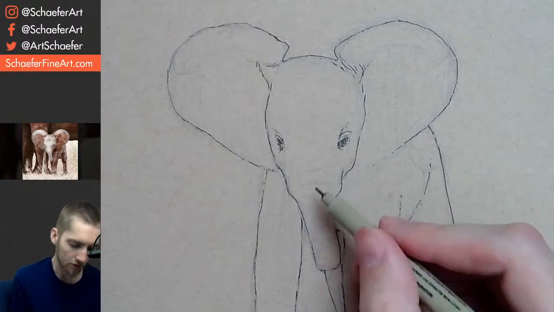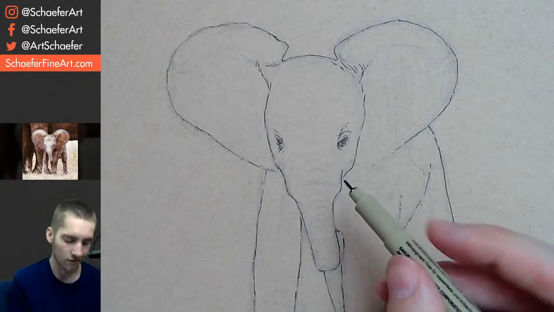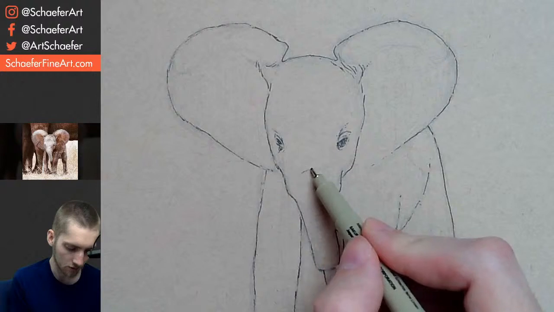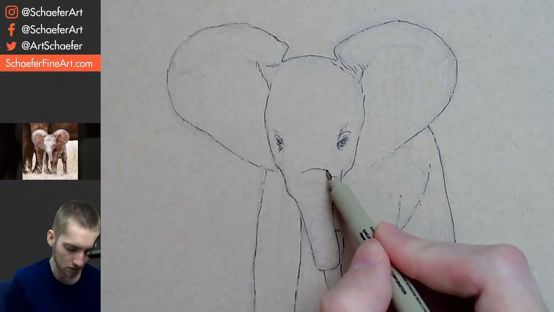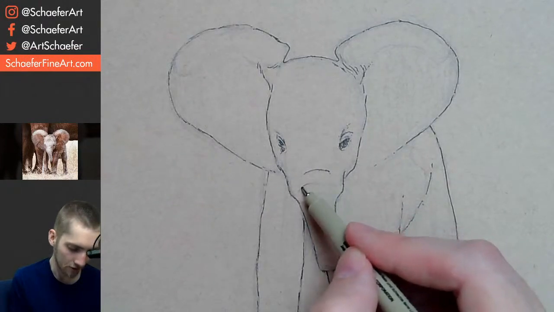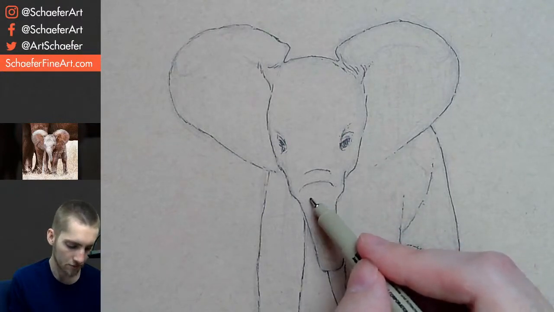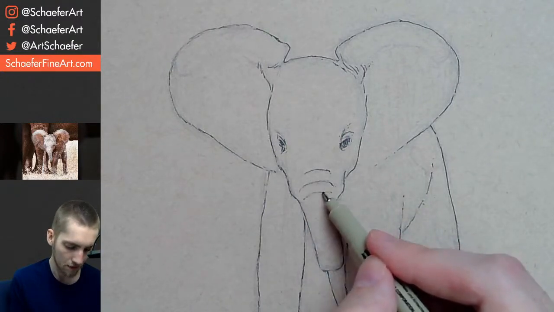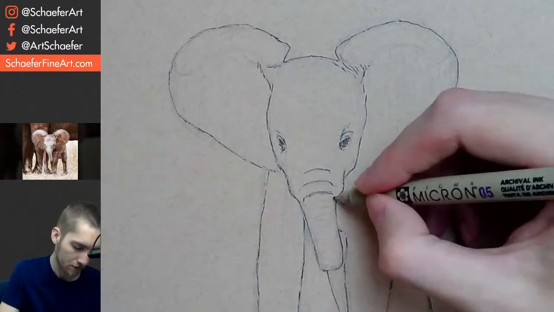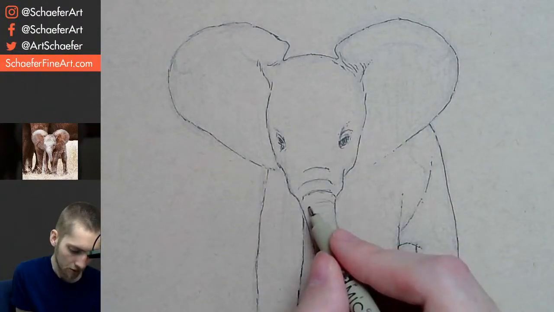So the next big thing I think is the wrinkles on the ears and the snout, like the nose. I'm going to try to put these in here. I'm a little worried, to be honest. If I'm being honest, this was much easier to do with the pencil.